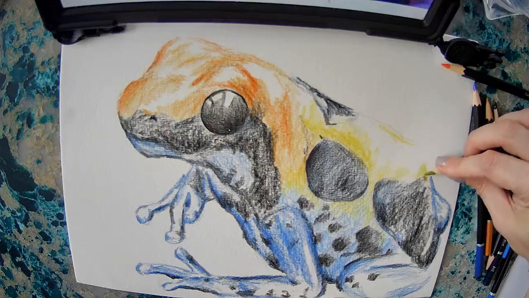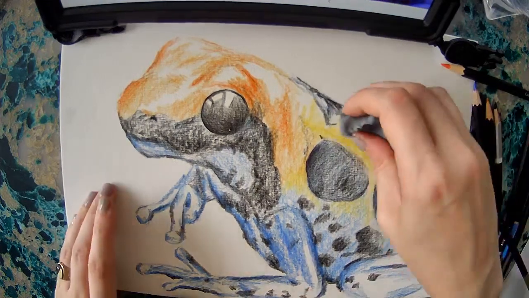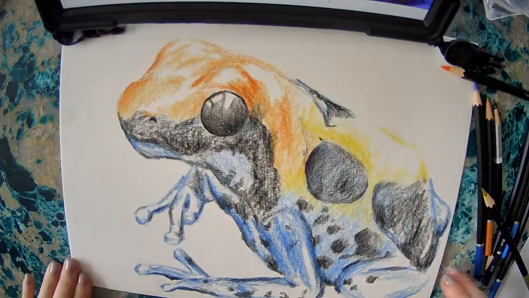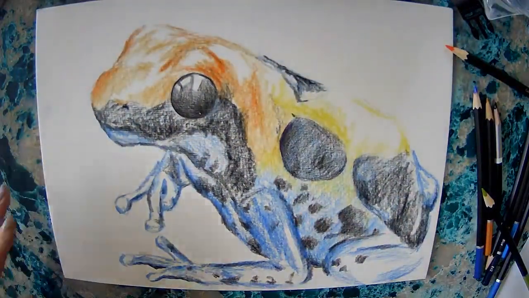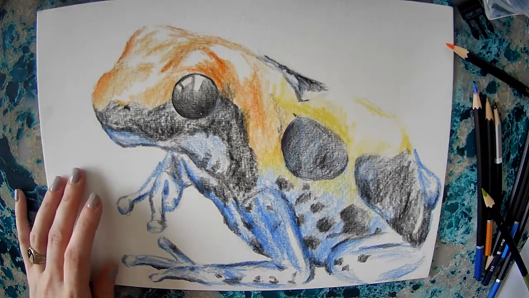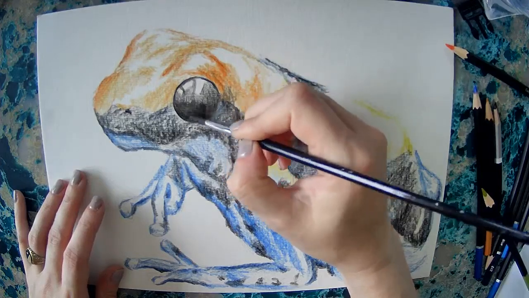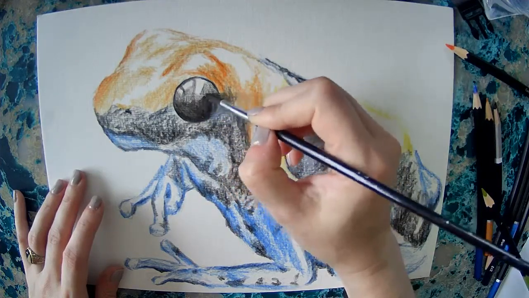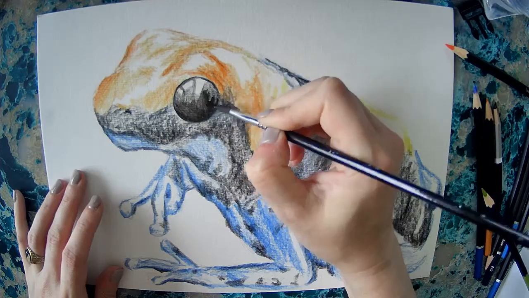I think I'm going to start adding the water on now, see what happens. Where's my brushes? There. Because this can really, especially because I've used so much black, it can really change how it all looks. Start with the eye. Don't want to put too much water on because I'll lose control of where the colour goes.